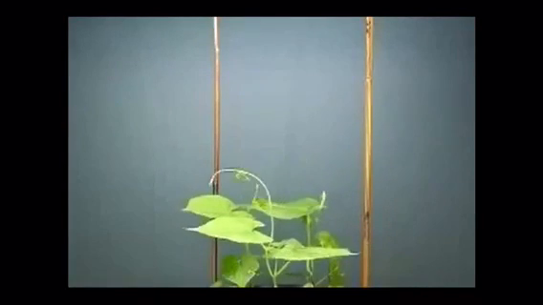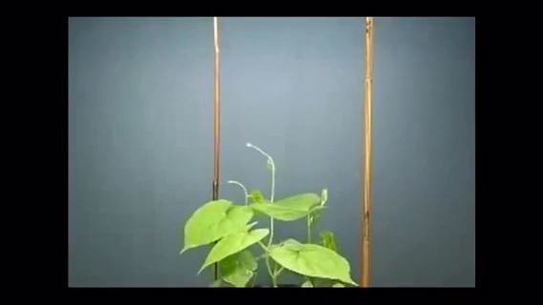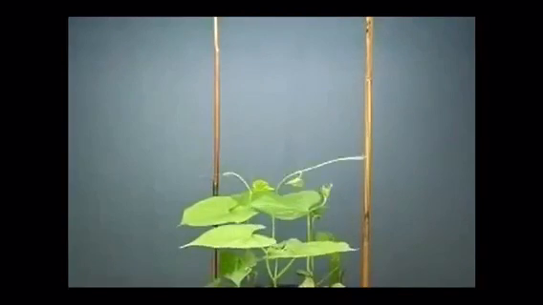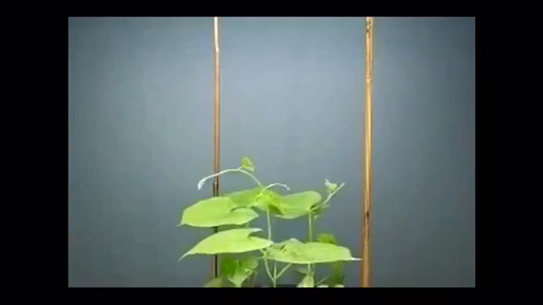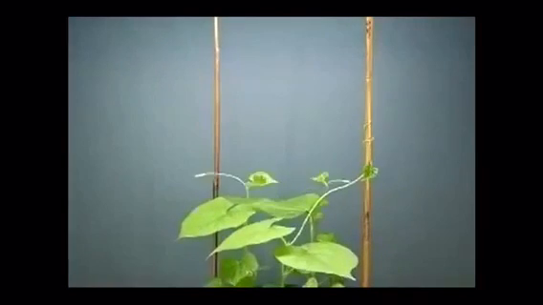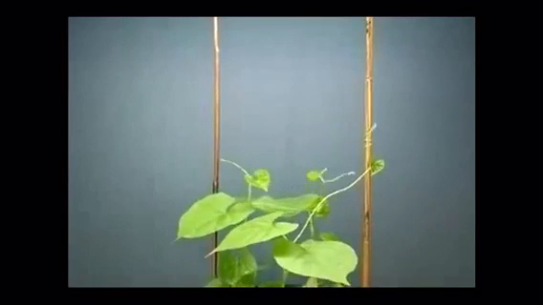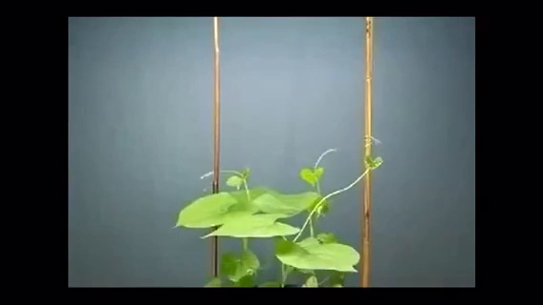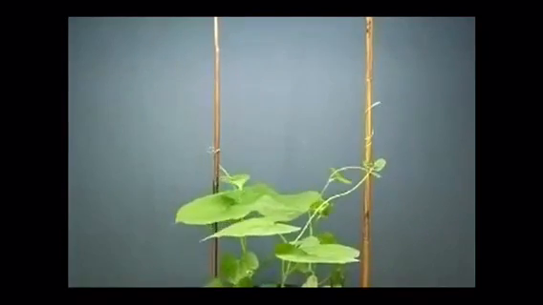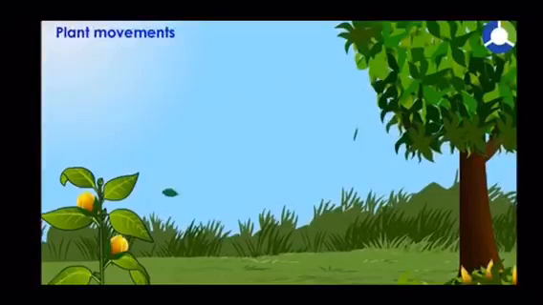Let's look now at spontaneous movements. The most common spontaneous movement is nutation. This consists of a movement of the tip of a growing stem or other organ. Nutation is most apparent in the stems and tendrils of climbing plants, but it occurs also in leaves, stolons, flower stalks, and roots. So much for spontaneous movements.